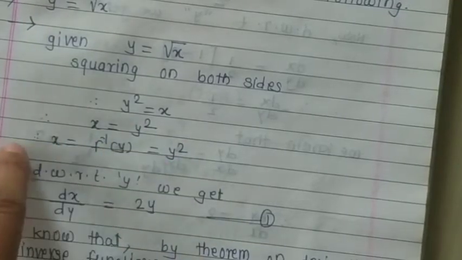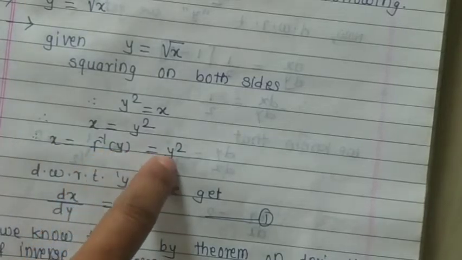Now this x is expressed in terms of y, which is inverse of given function: x equal to f inverse of y equal to y square. Now differentiate this x with respect to y. Listen carefully. Differentiate with respect to y.